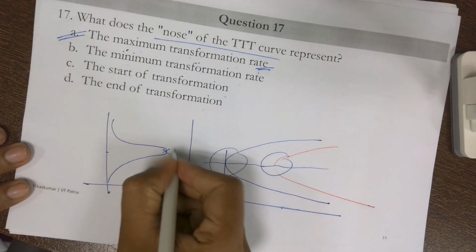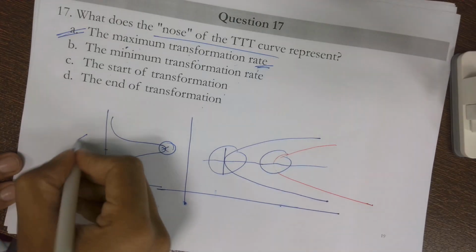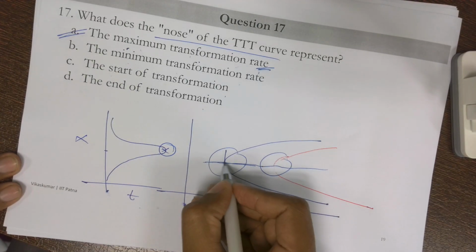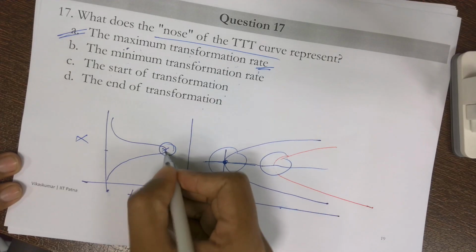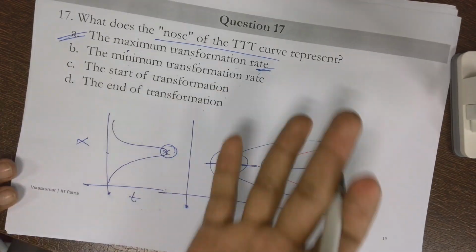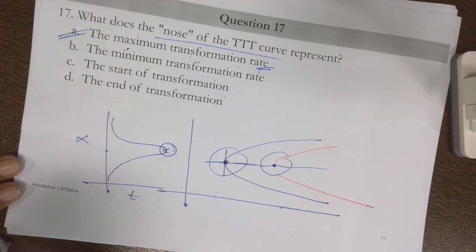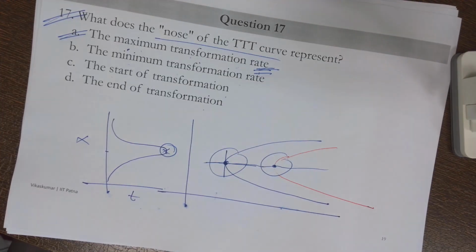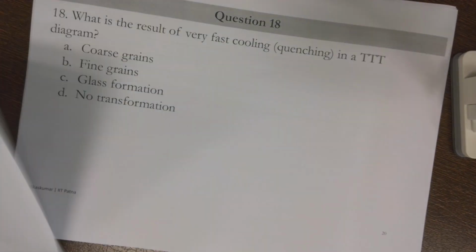Here the rate is maximum, fraction transformed with the time. So here, since the rate is maximum, the starting point will come much faster, and the end point also will come quickly. So the nose is the maximum transformation rate. Okay. Any doubt in this? Let me know. If not, let's move to the next part, question number 18.